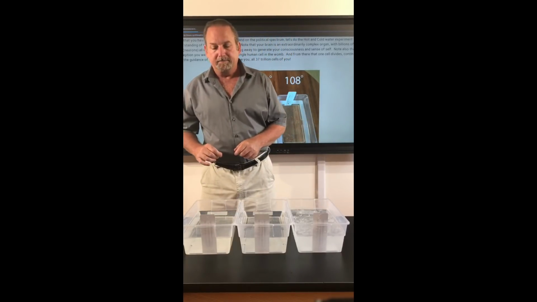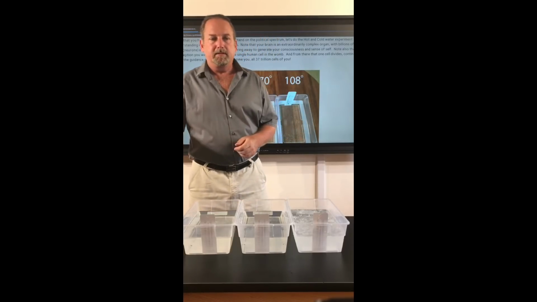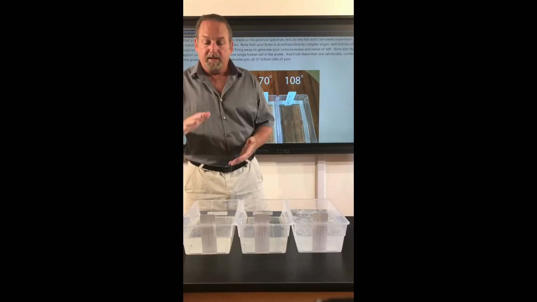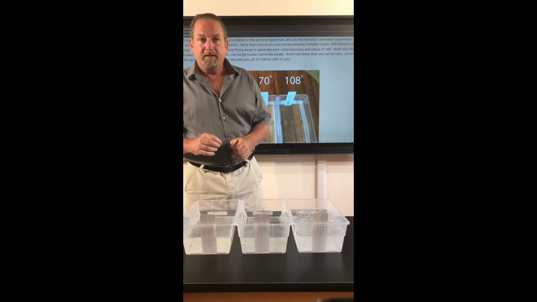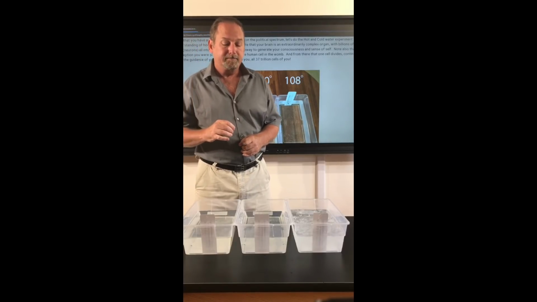Here's the hot water. This hot water is 108 degrees. All we did was pour hot water out of the tap. That water came out at about 118 degrees. We poured some out, added some regular tap water, cold tap water, and brought the temperature to 108 degrees. Note that you don't want to go higher than 108 degrees because your skin is sensitive. You don't want to hurt yourself.